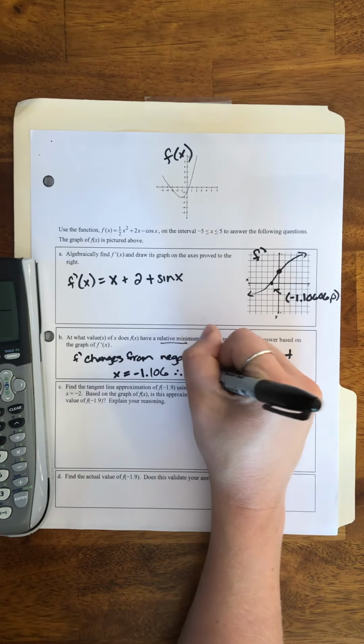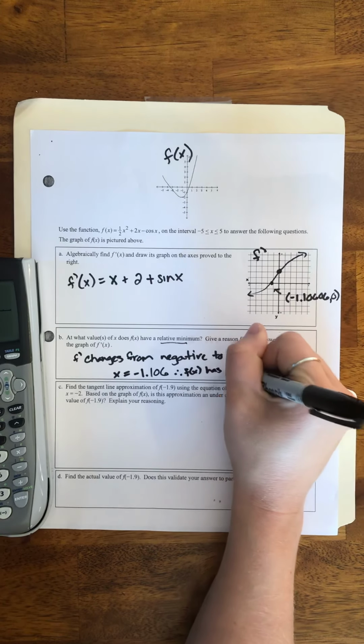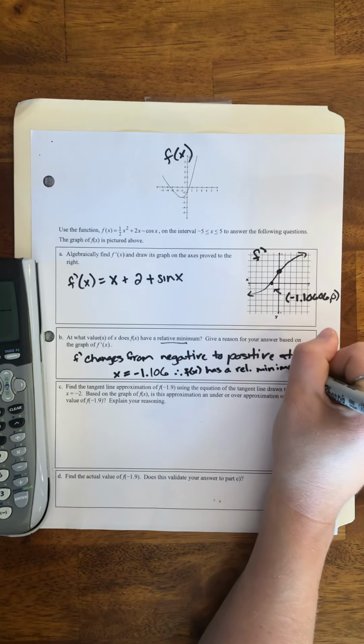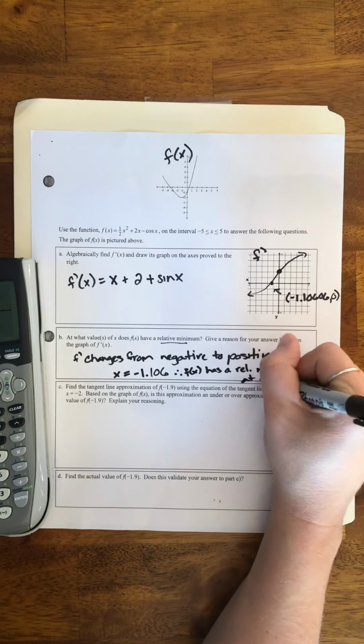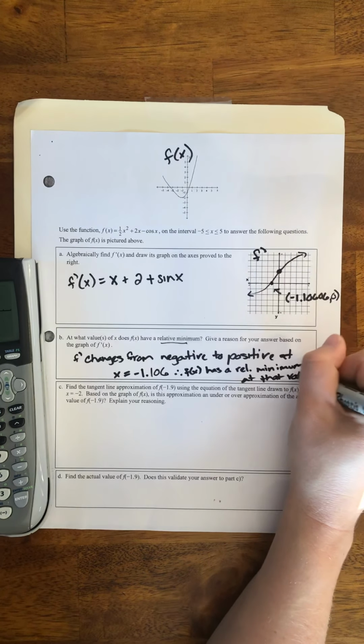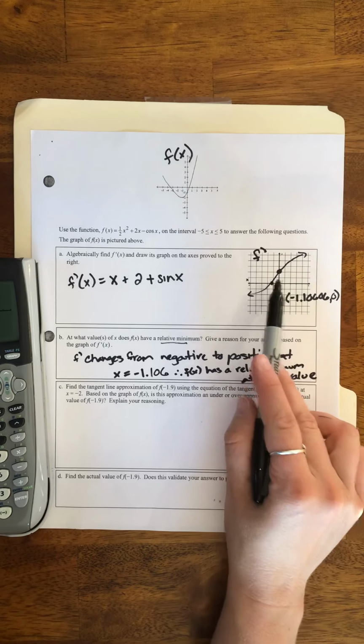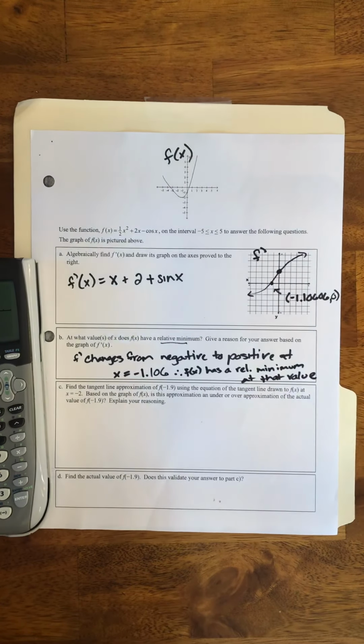Therefore, f of x has a relative minimum at that value. If I would have been asked for a maximum, I don't actually see one because there's no place where f prime changes from positive to negative.